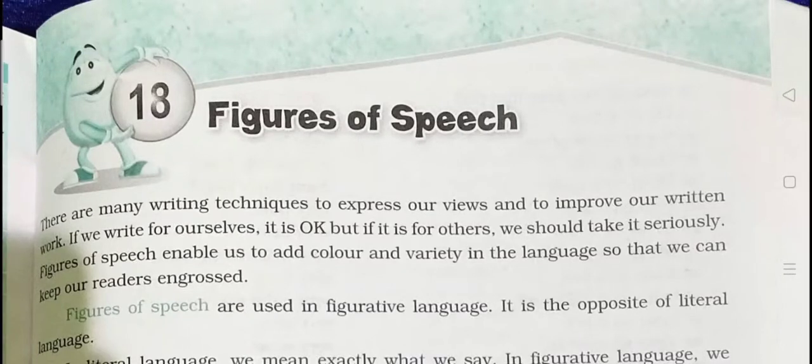We will do that later because in your book there are many chapters which are very small. In your grammar portion, there are a number of chapters that are not very lengthy.